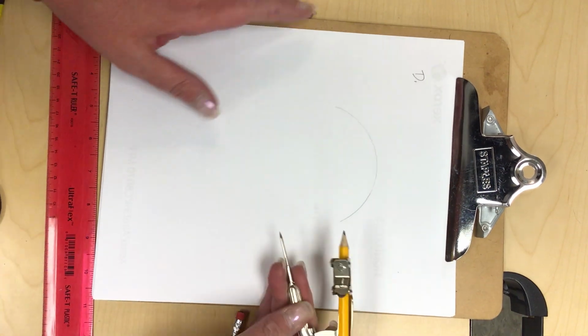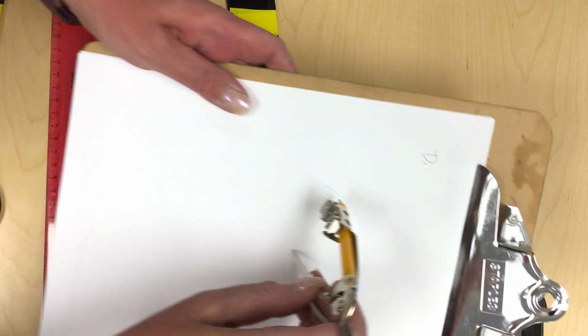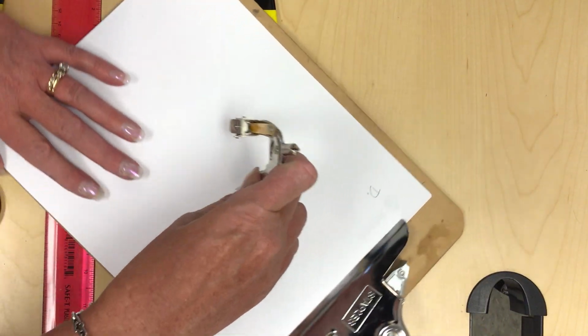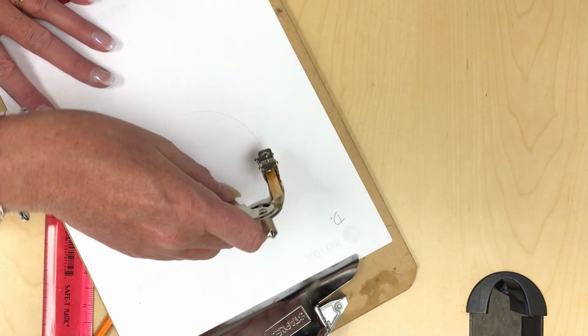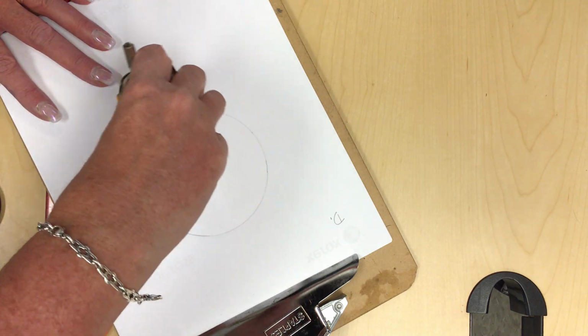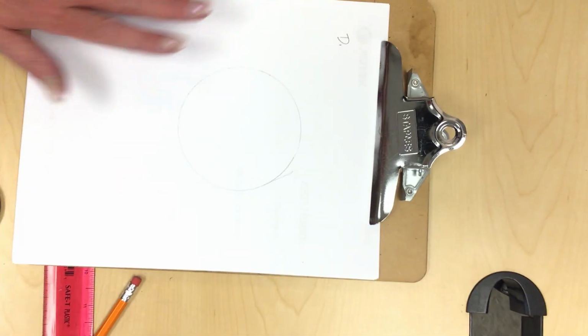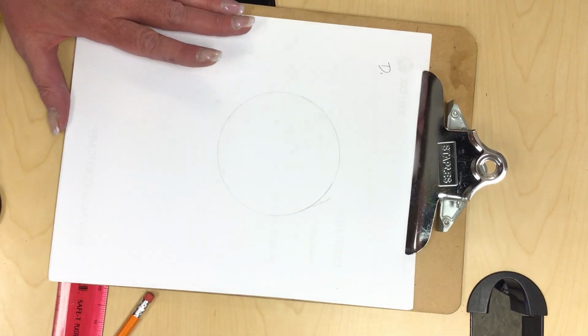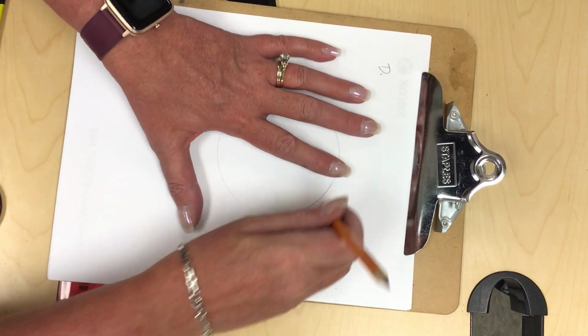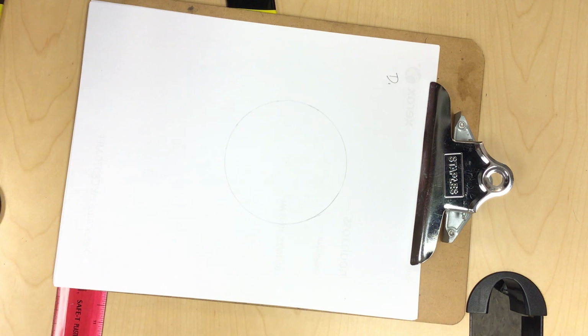Okay. Oh, I messed up. Where's my little, there it is. There we go. Oh, okay. Well, there's a circle. Okay, great. I'm gonna erase this part. Great. And use a compass, ruler.